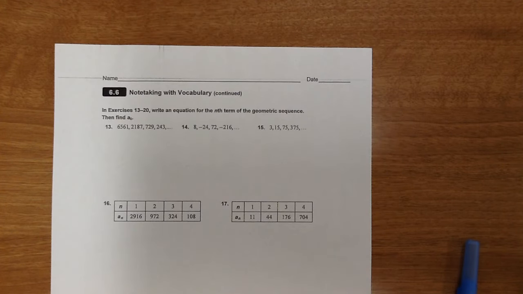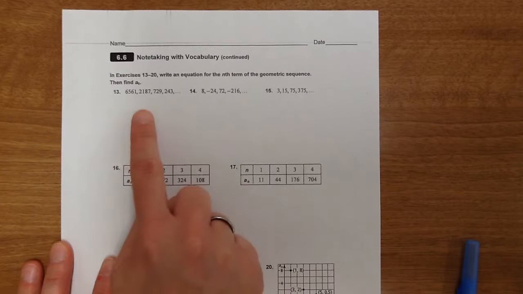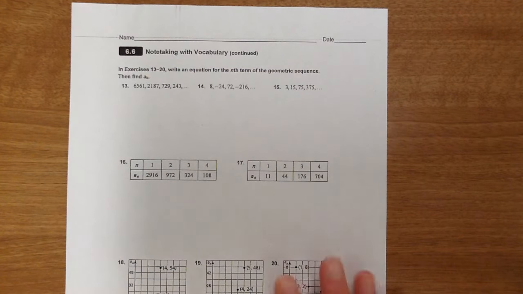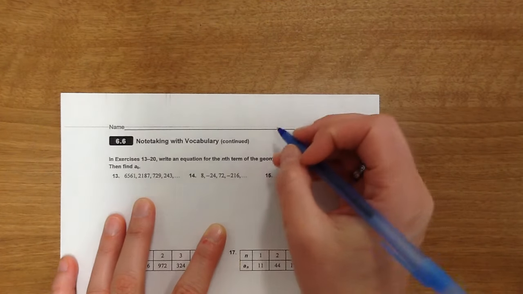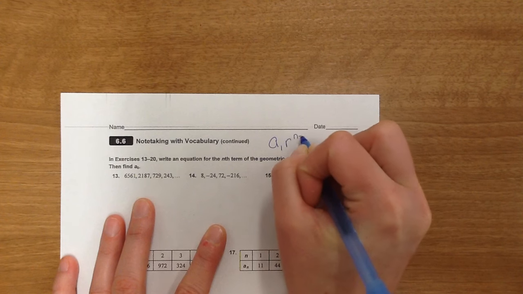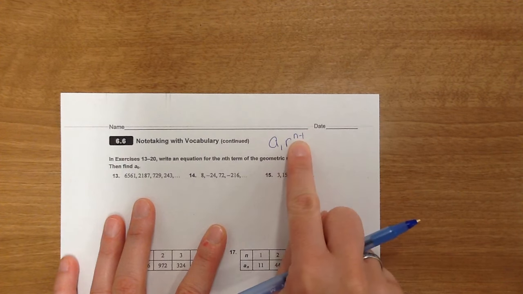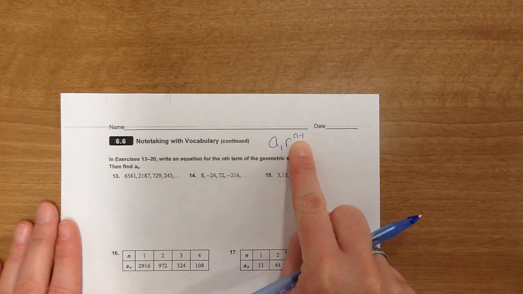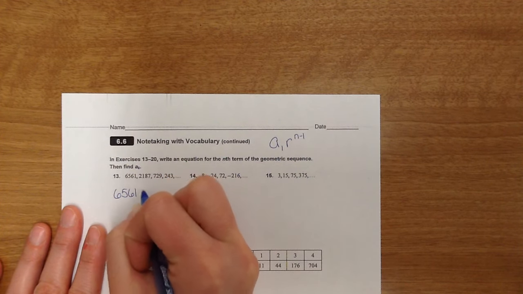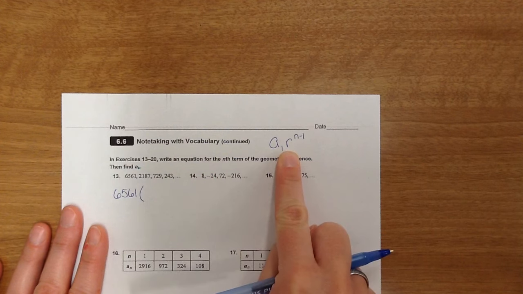Okay, then the last part is writing. Notice they give you 3 different types. They give you the sequence, they give it to you in a chart, and they give it to you on a graph. So these are all the same type of questions, it's just how they present it to you is different, okay? If you don't remember the formula, if you want to write it up here at top, it's a sub 1 times r to the n minus 1, which again, the only change is the minus 1. So right here, we have got the first term times, we need the multiplier.